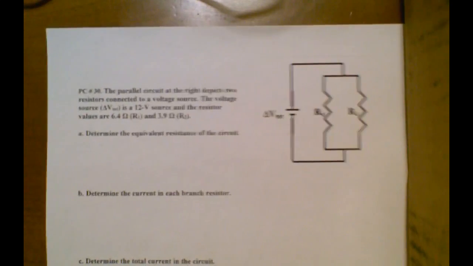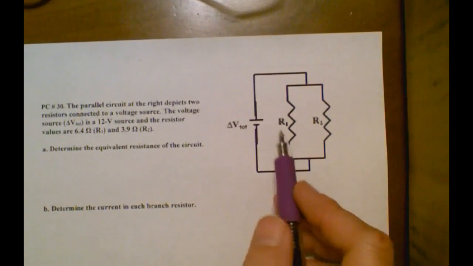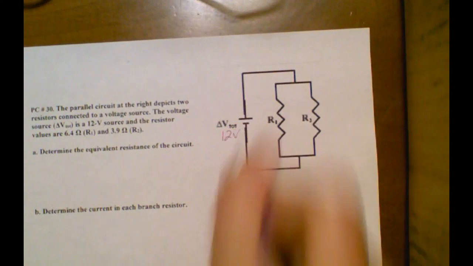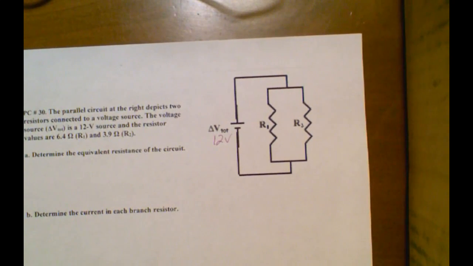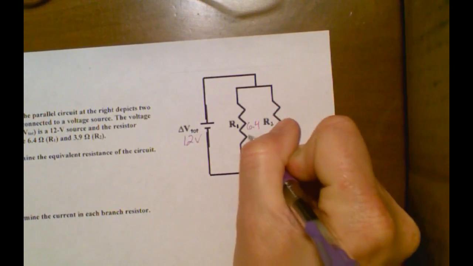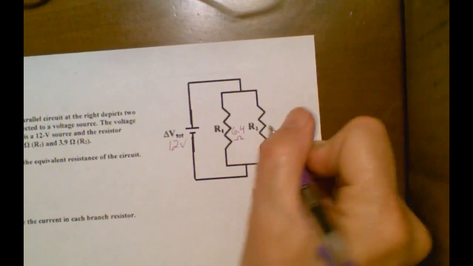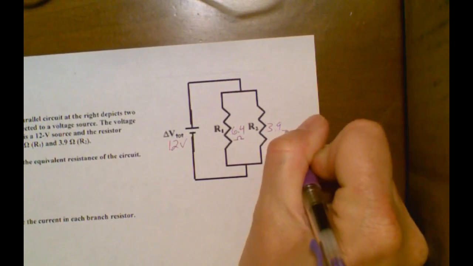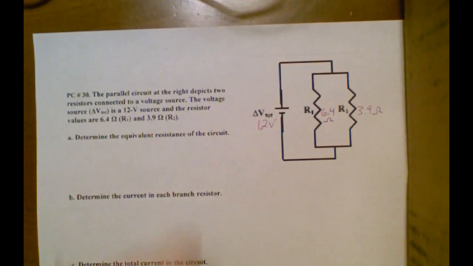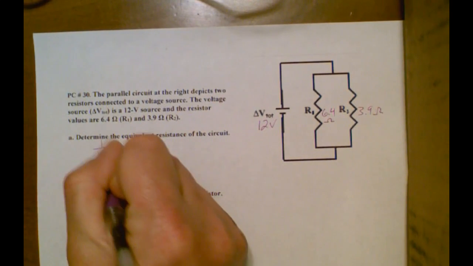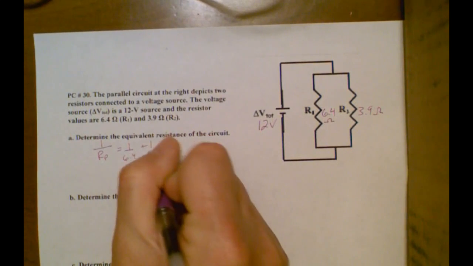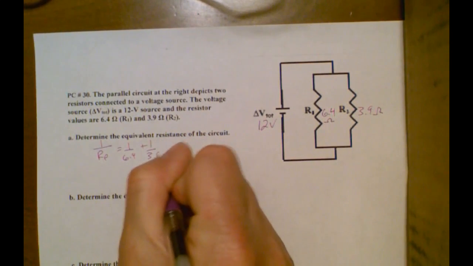So in this case, I've got a parallel circuit over here. It's got 2 resistors. It's got a 12-volt power source, so I'll write that down. 6.4 ohms for R1, and 3.9 ohms for R2. First thing, determine the equivalent resistance. That's exactly what we just did. So it's a parallel circuit, so 1 over Rp equals 1 over 6.4 plus 1 over 3.9.